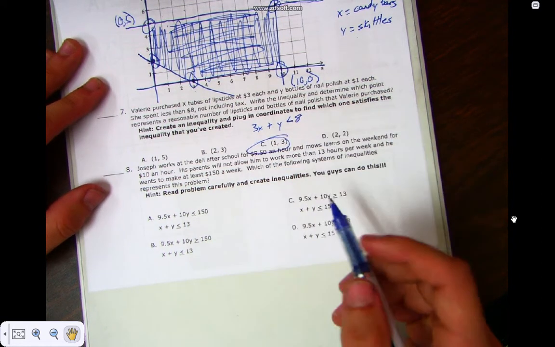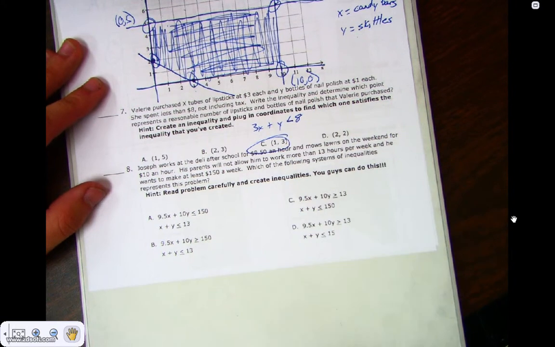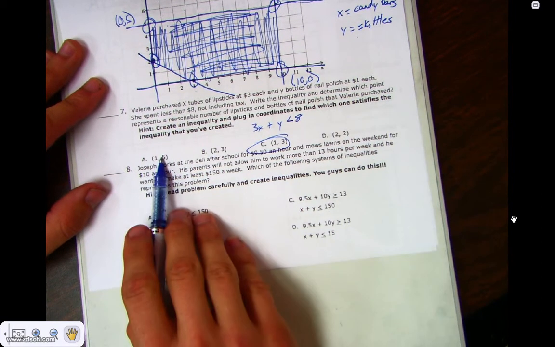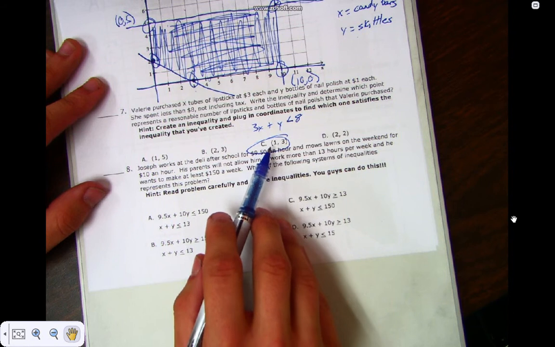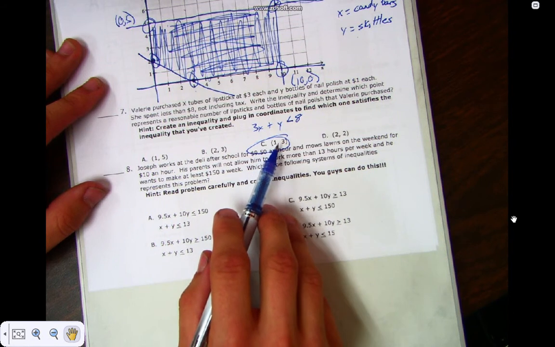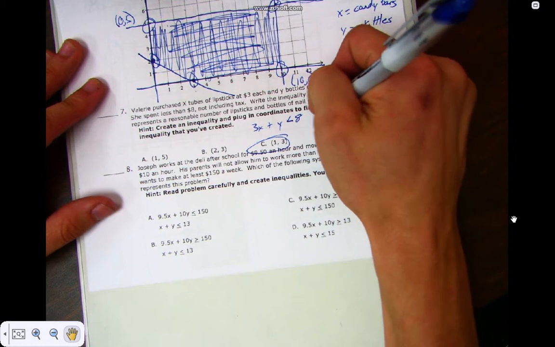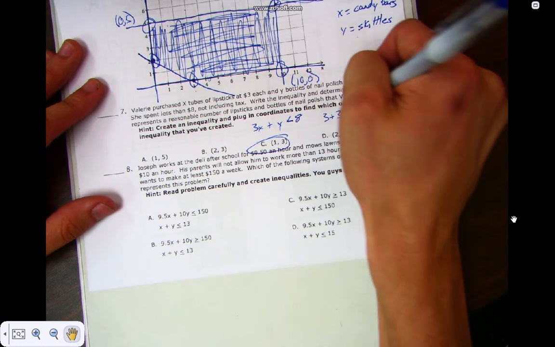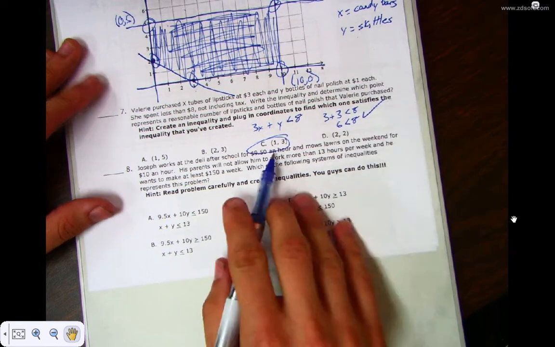My answer is C, because that's the only point that I can plug in here and actually satisfy this inequality. I think this one will get me 8, but 8 is not less than 8. 8 is equal to 8, all right? This is the only point that will get me something that's less than 8. So if I plug 1 in for x and 3 in for y, I would have 3 plus 3 is less than 8, and 6 is surely less than 8. So that does work out. C is our answer.